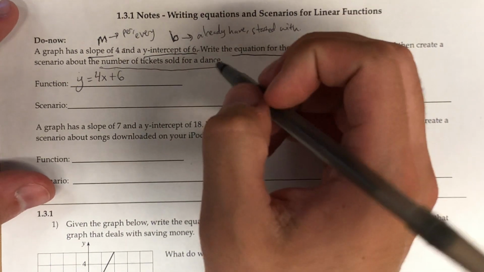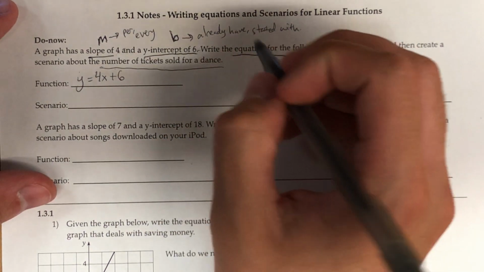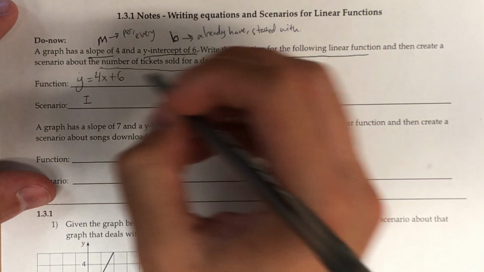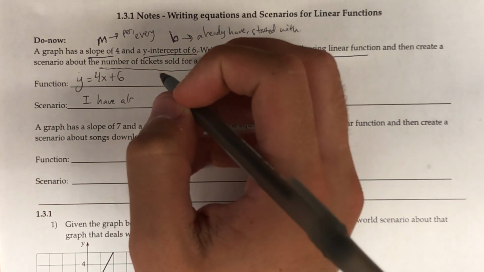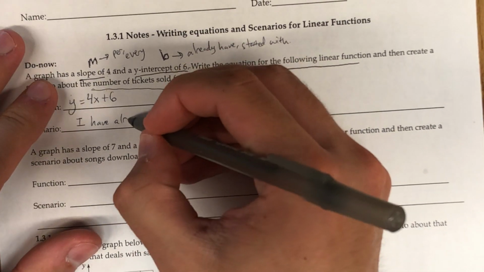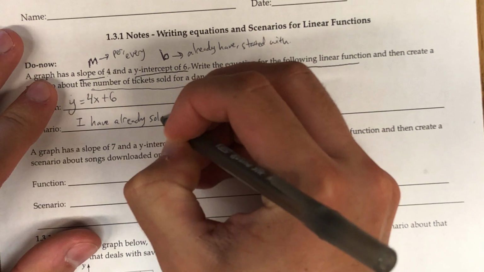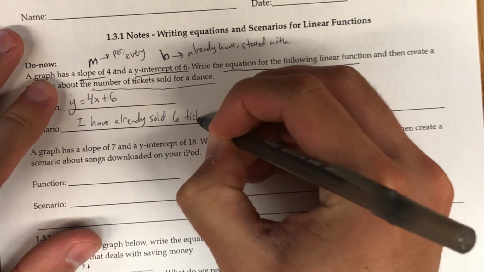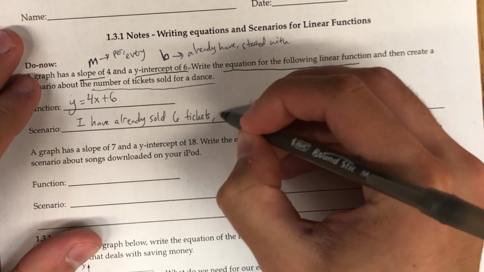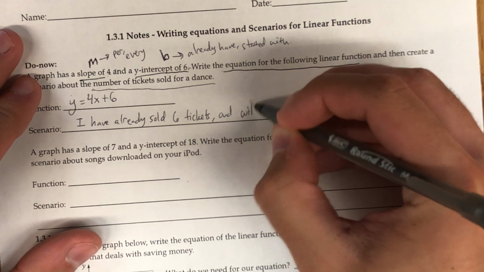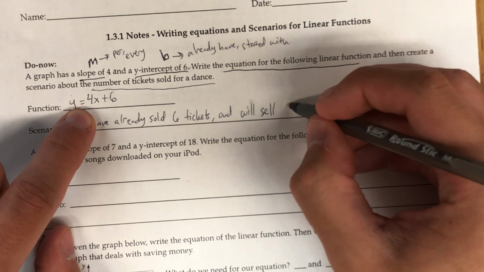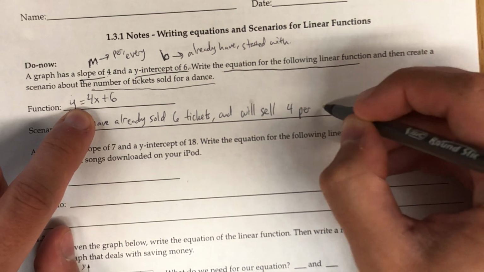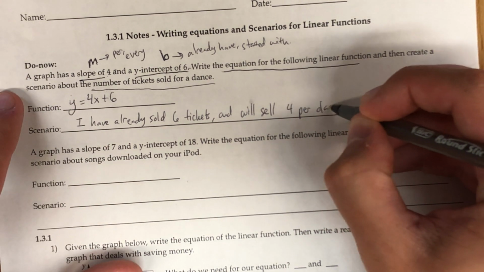So let's start with that y-intercept. If our y-intercept is 6, we could say something like, I have already sold 6 tickets and will sell 4 per day.